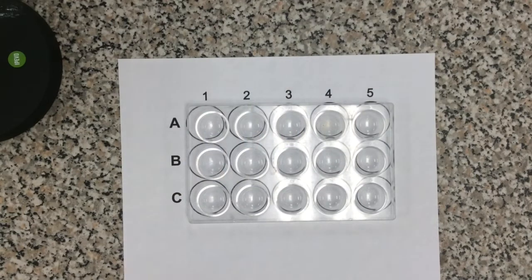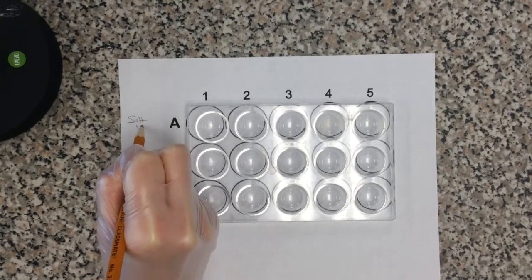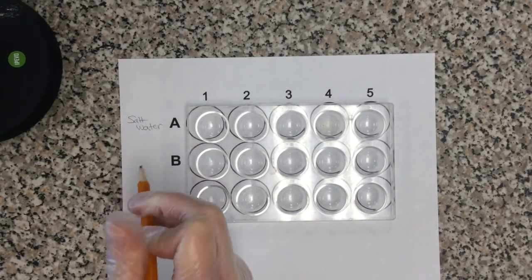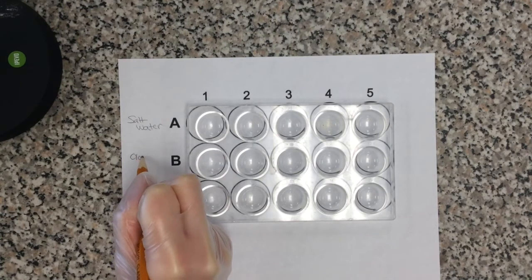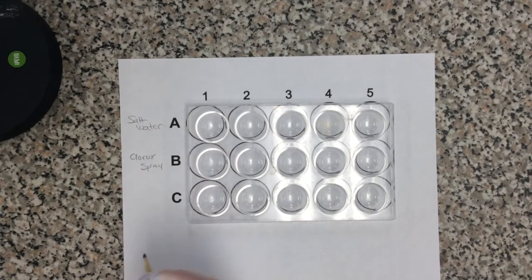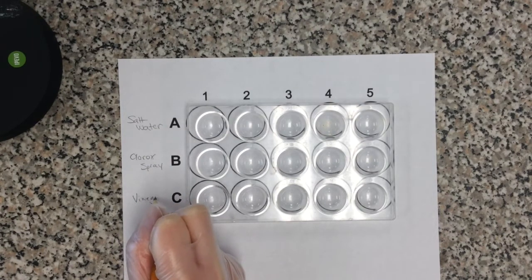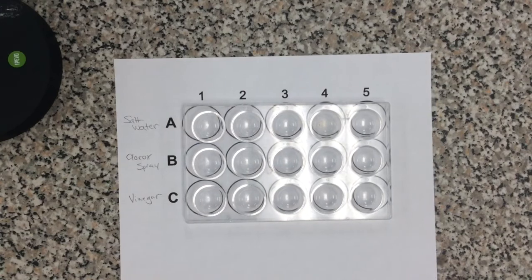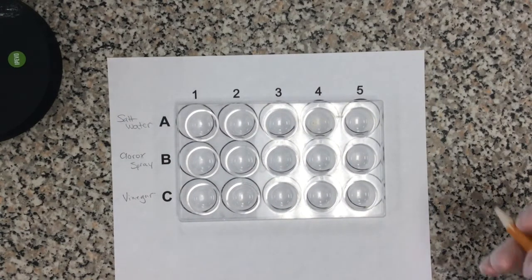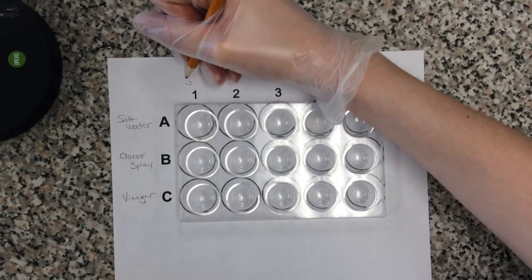Okay, so now we are going to be doing our three other samples, which are salt water, Clorox spray, and vinegar. All right, make your predictions now, folks. All right, and this time I'll make sure I do it in the order that it is on your chart.